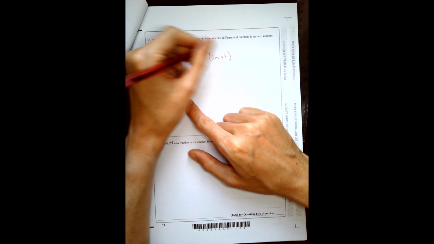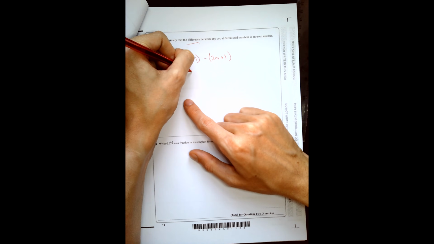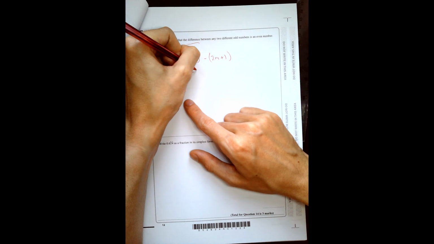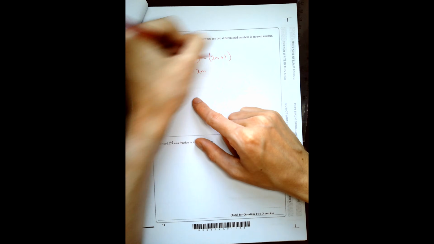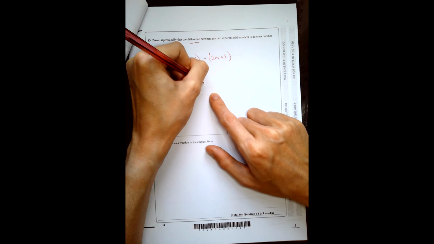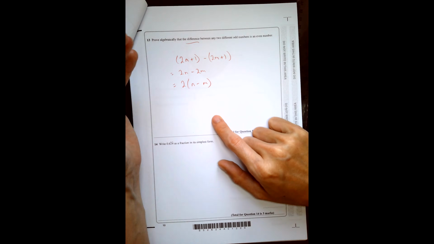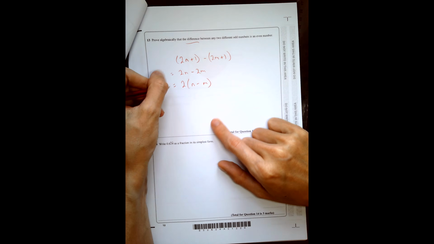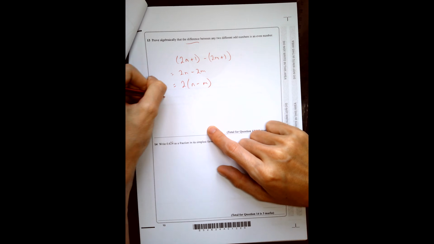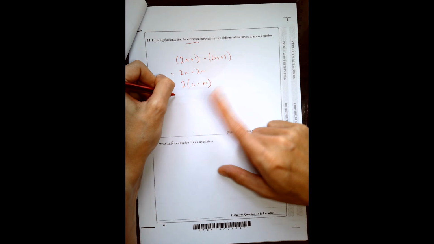Okay. Difference between them means subtract. 2n plus 1 subtract 2m plus 1, so 2n subtract 2m, and then we've got 1 subtract 1, which is going to give us 0. Now factorise out your 2, and then we've got n subtract m. So n subtract m is going to be an integer, a whole number, times that by 2 is going to be even. Okay. Put 3 dots, which means therefore, and then basically rewrite the question.